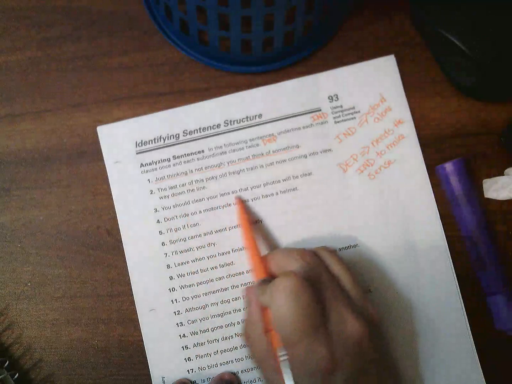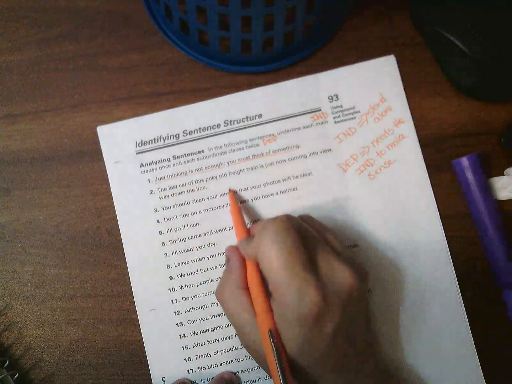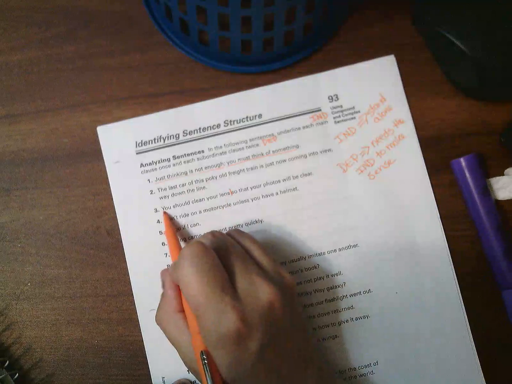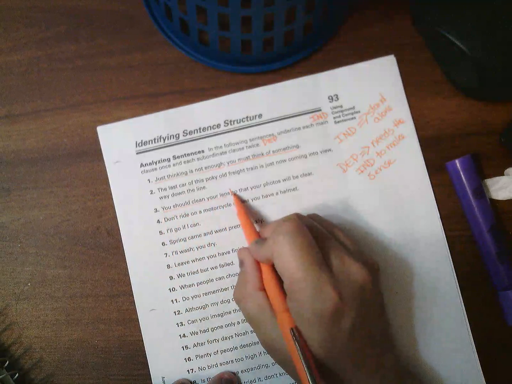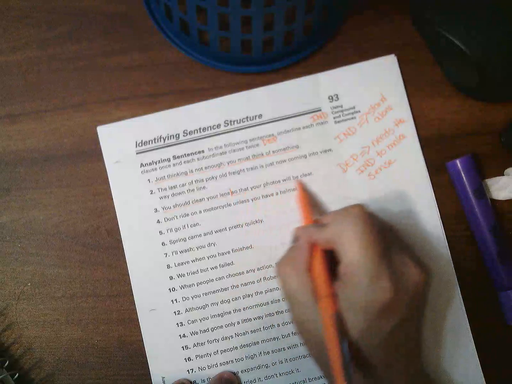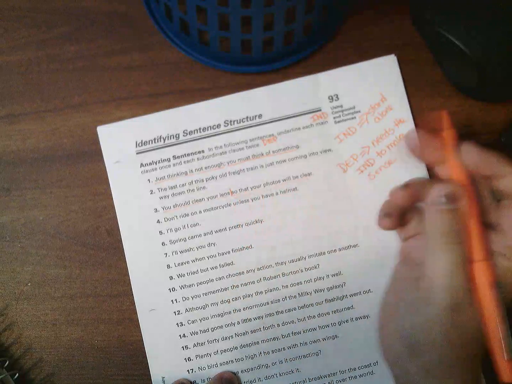You should clean your lens so that your photos will be clear. This can stand alone: you should clean your lens. However, so that your photos will be clear is dependent upon the rest of it.